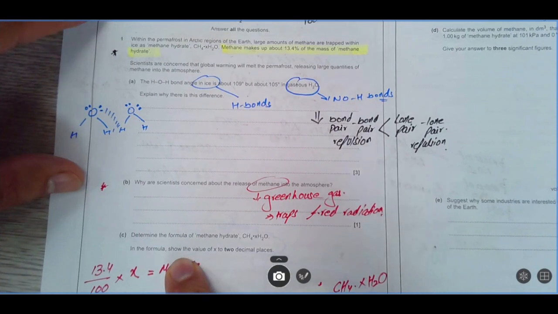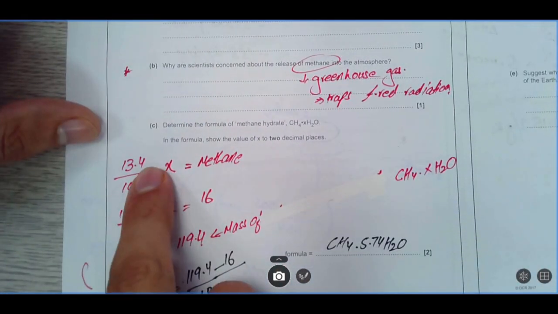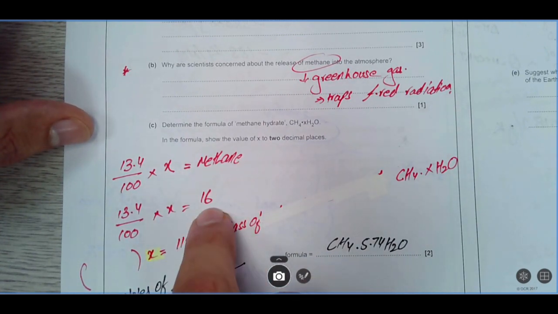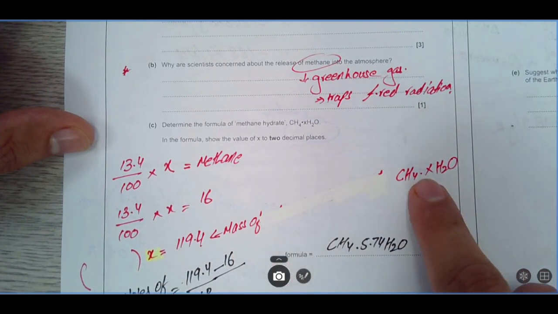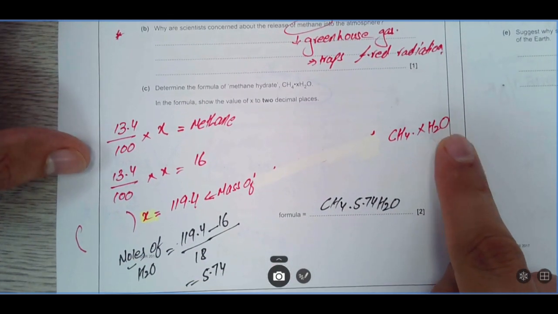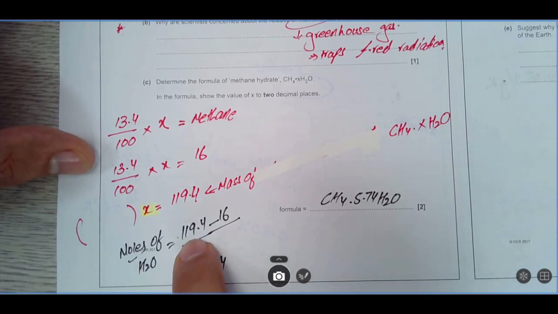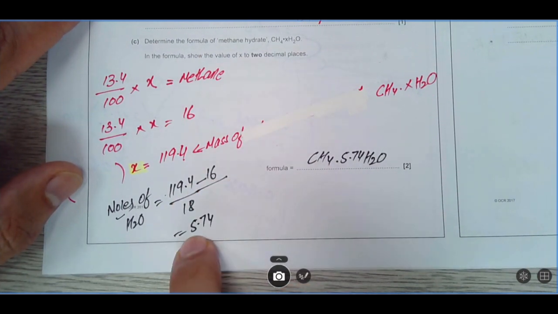So on this question, what I did is I picked up this information from here and I wrote 13.4 over 100 times the total mass will be equal to methane. From here, I was able to work out the value of the total mass, which is the mass of CH4.XH2O. Now from this mass, if I take away the mass of methane, I will then be left with the mass of water. If you divide 119.4, take away mass of methane, divide by 18, to give you this value.